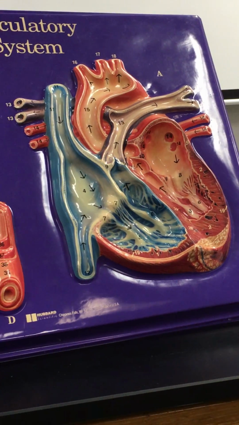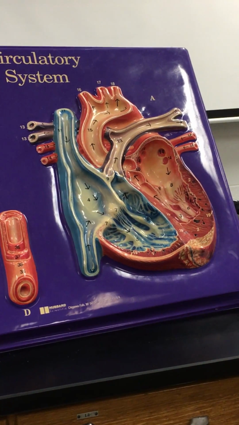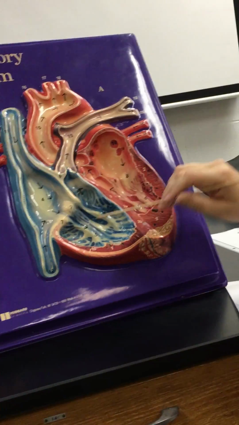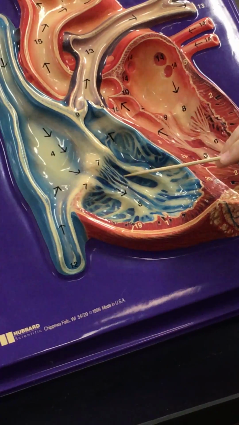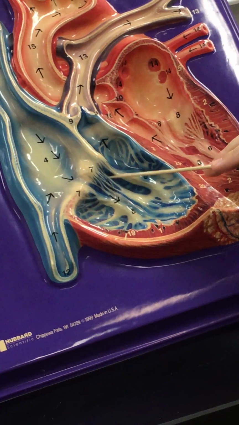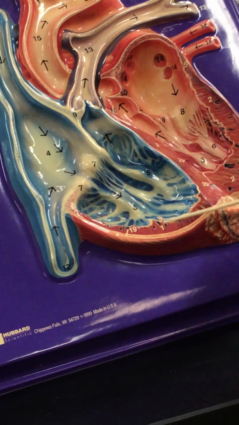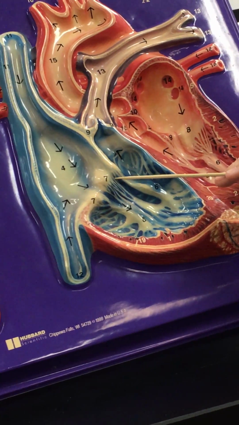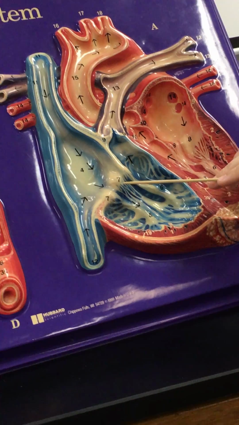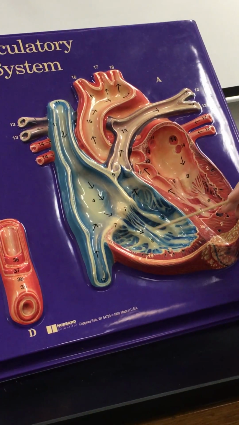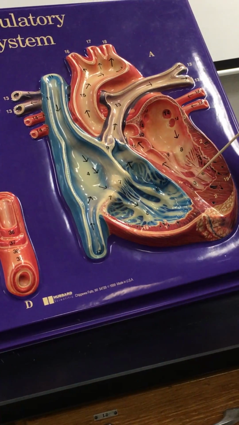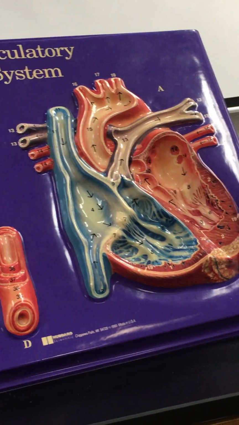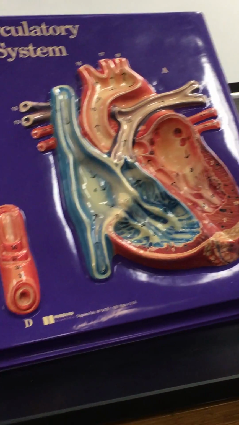Now, some other parts you need to know. So these stringy parts right here, and they're right here as well, that kind of come from the valves, those are called chordae tendineae, okay? And they help to kind of hold the valves in place so they don't prolapse and go backwards. And then you have these structures here. Those are called papillary muscles, and they hold the chordae tendineae, which holds the valves so that the valves don't flap backwards, okay?